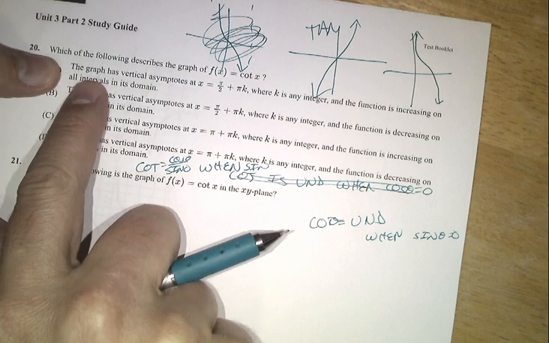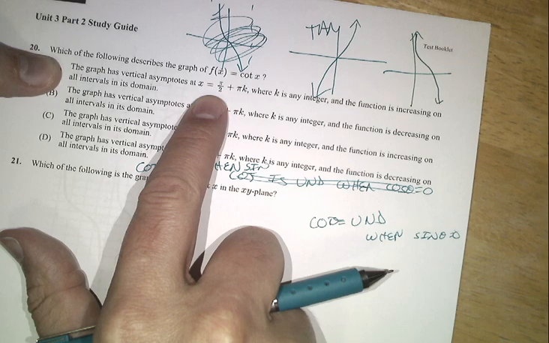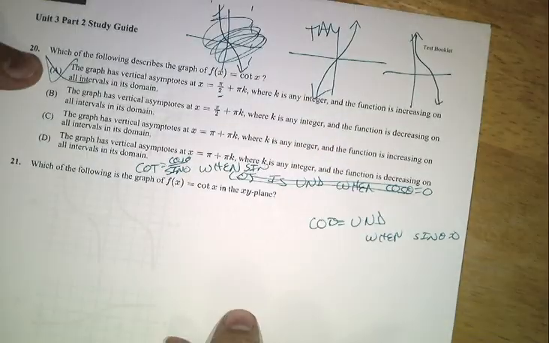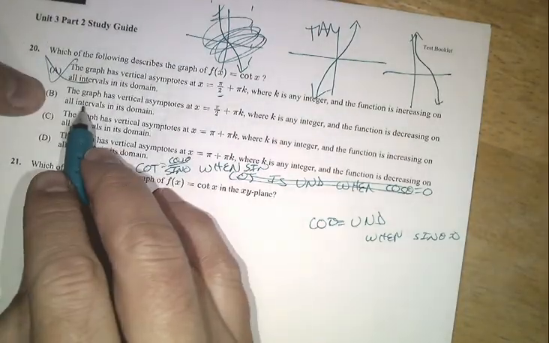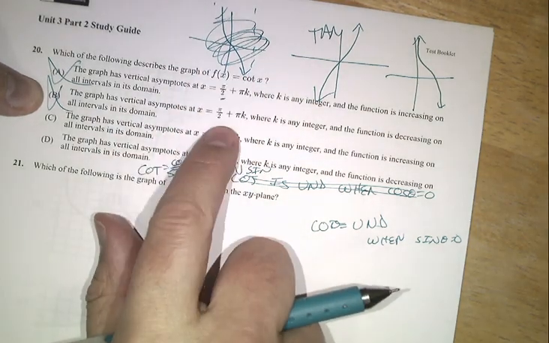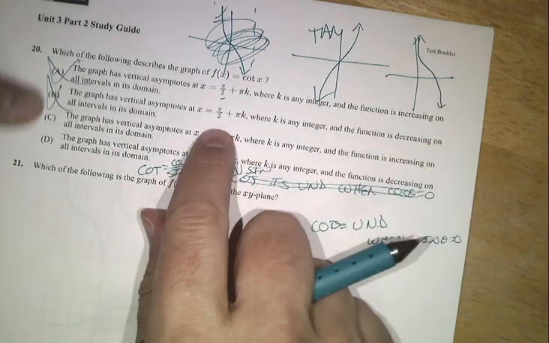Okay, so the graph should have a vertical asymptote at pi over 2? Sine is not 0 at pi over 2. There should be no asymptote at pi over 2. It should not have an asymptote there.